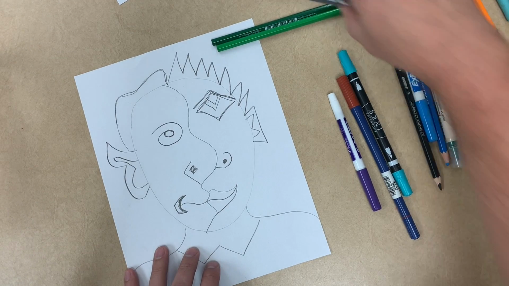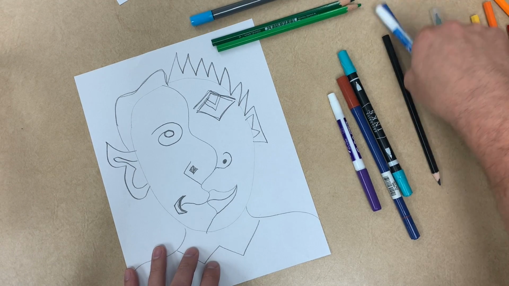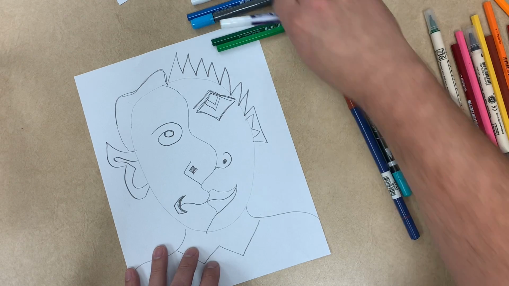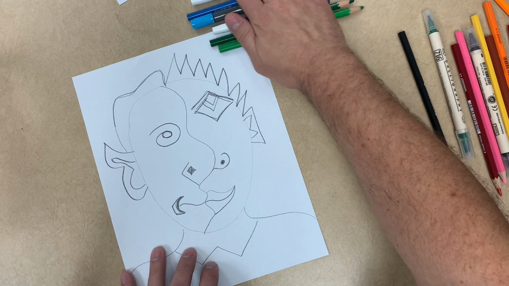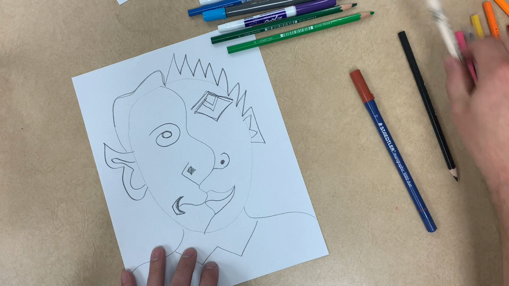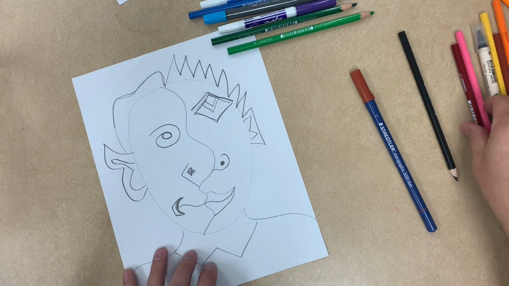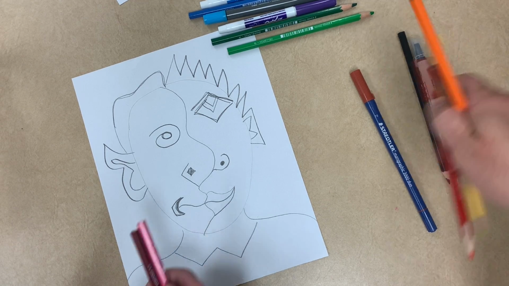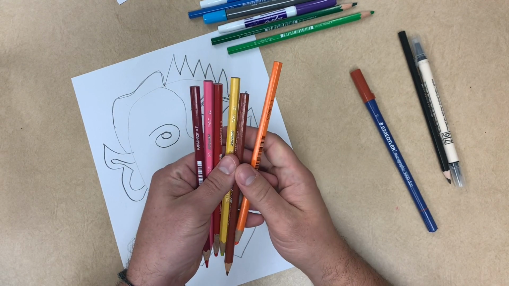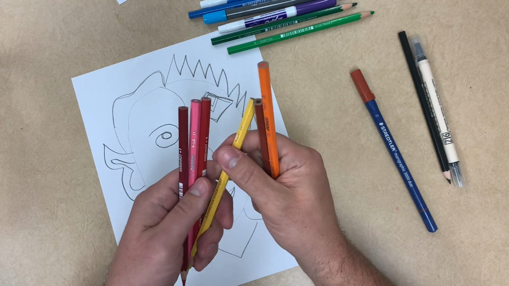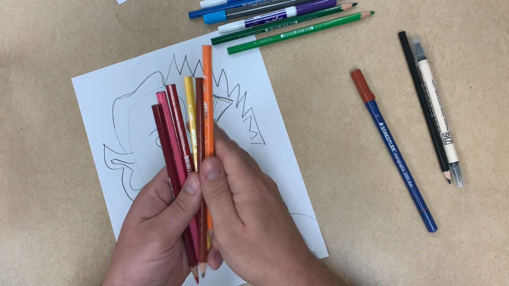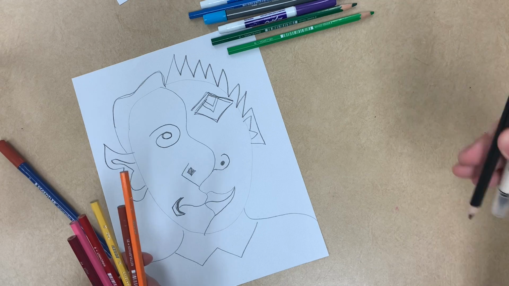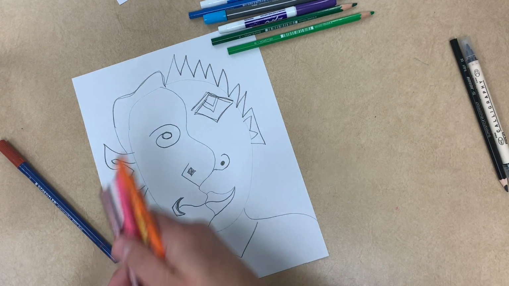Cool colors consist of your blues, greens, and purples. So I'll have that stack on this side. There's another green. And the other side, the warm colors, pretty much just like what they feel like. We've got our oranges and reds and browns, yellows and pinks. So we'll put them on this side. I've got a black just in case I want to do some outlining.